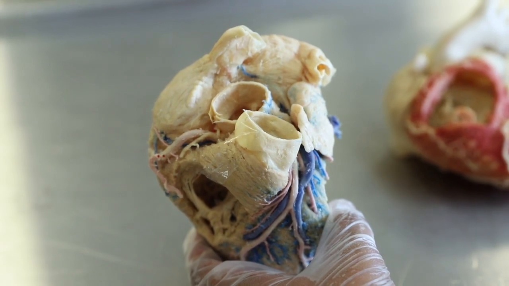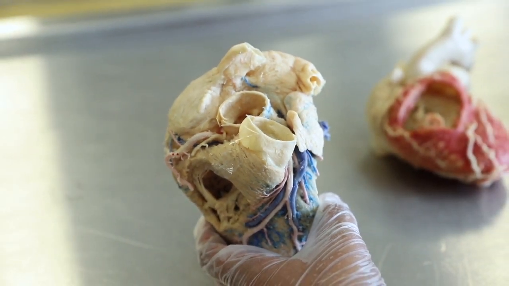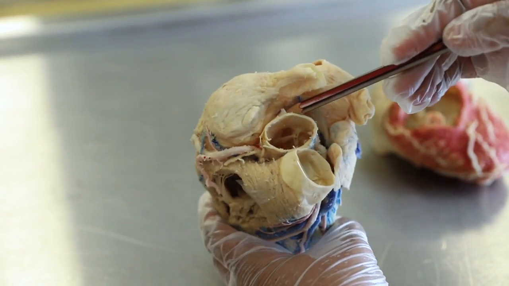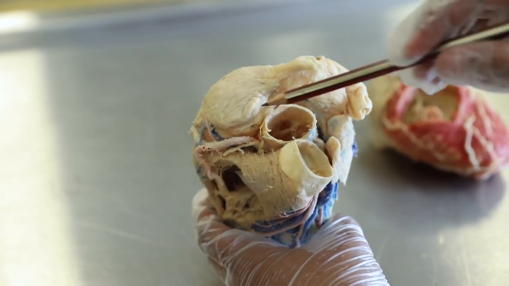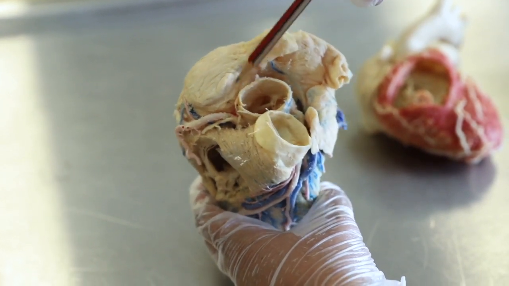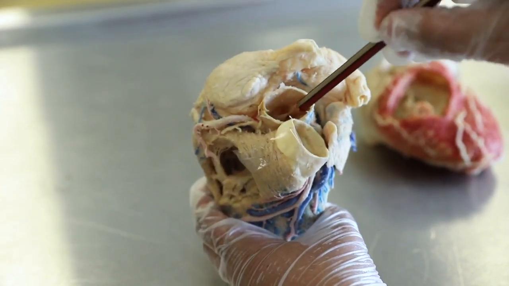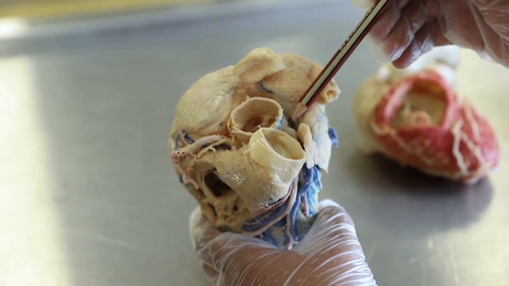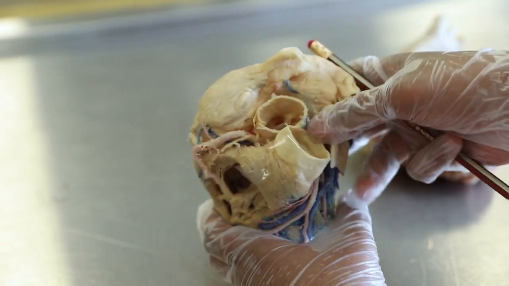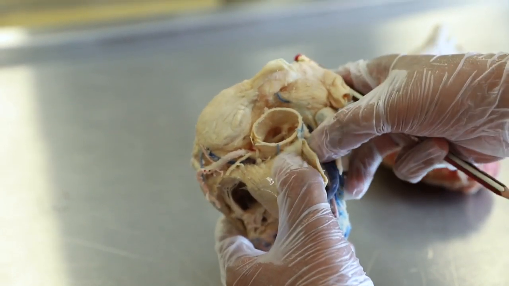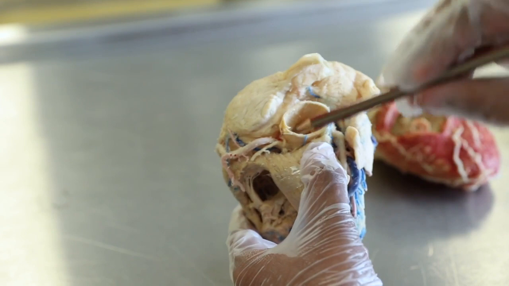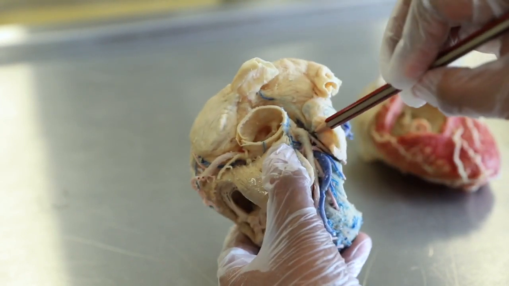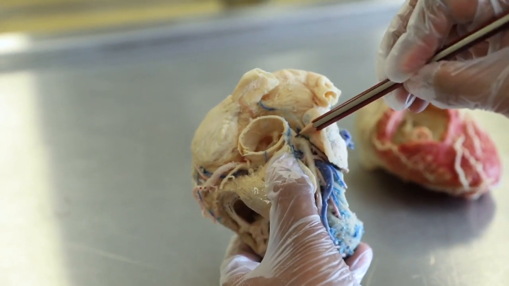Regarding the blood supply of the heart, as we know, it receives the first branches from the ascending aorta. This is the ascending aorta here. Just above the semilunar valve, or aortic valve, it gives origin to two coronary arteries. This is the right coronary artery and this is the left coronary artery.